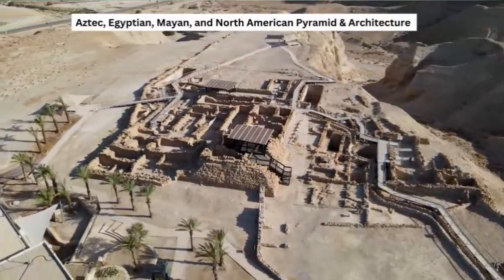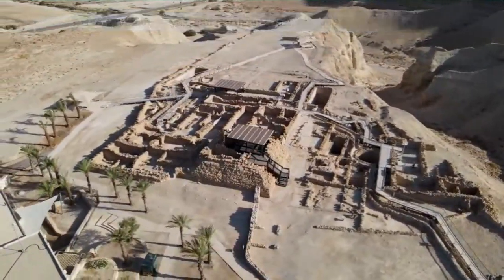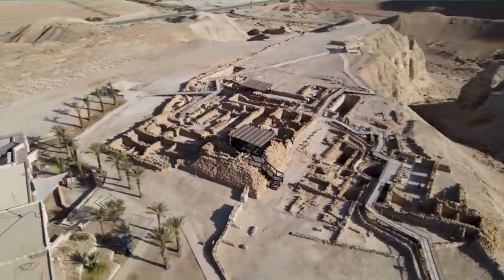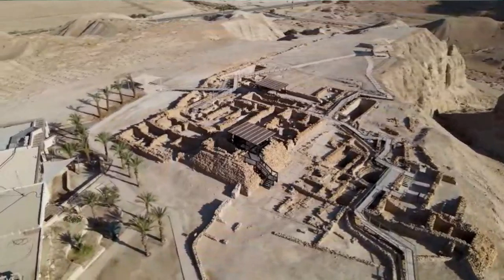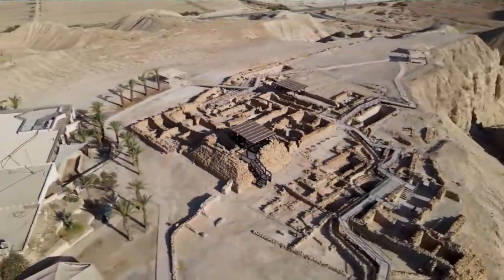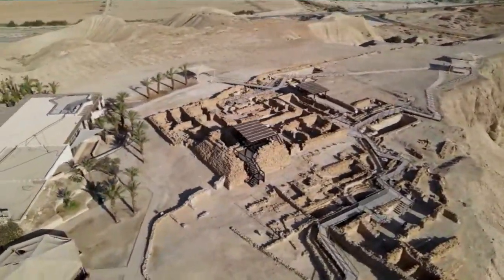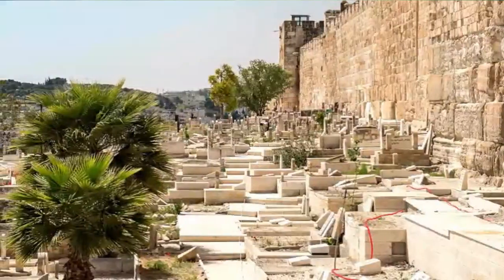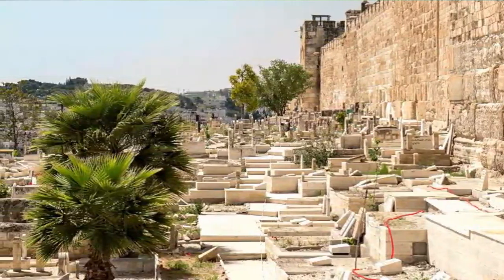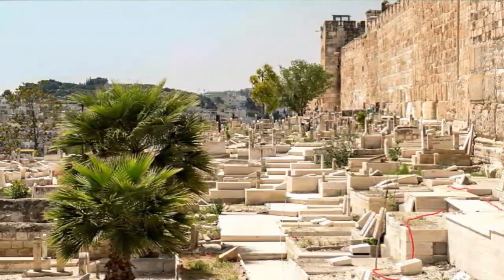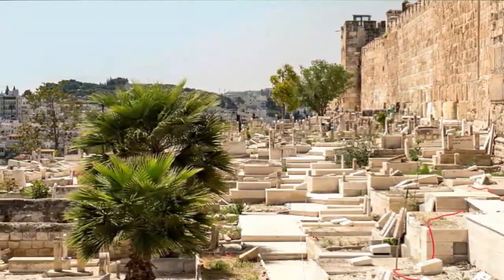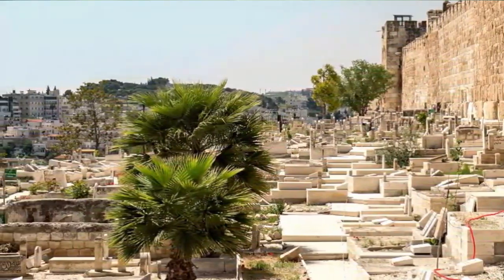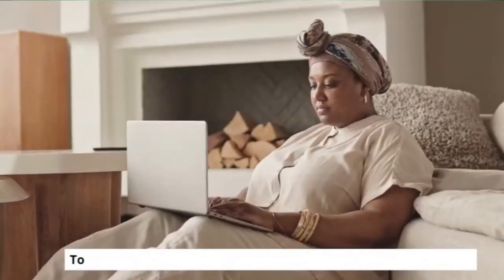And then they began to build the Aztec and the Egyptian mounds and pyramids in the South and Central Americas and the North Americas: Ohio, Mississippi, Arkansas, Carolinas, Georgia. The architecture of the buildings that are so visible as we see them.